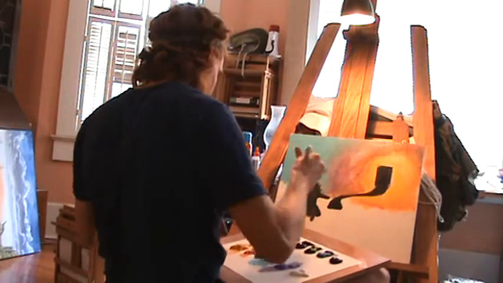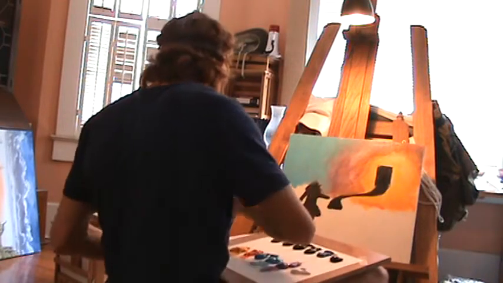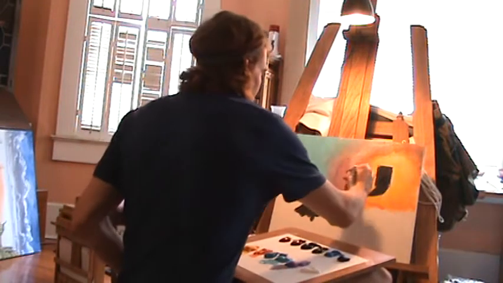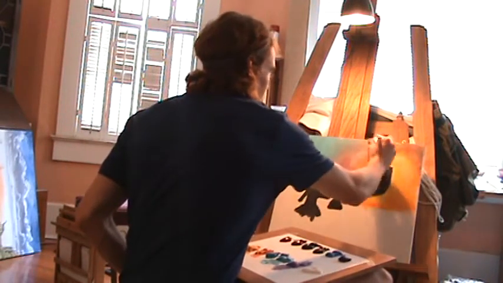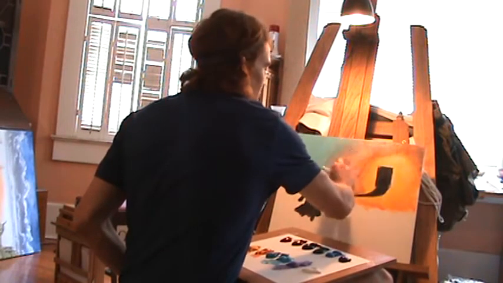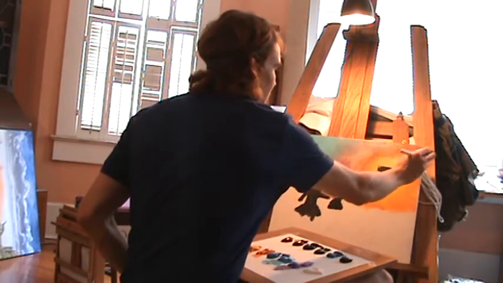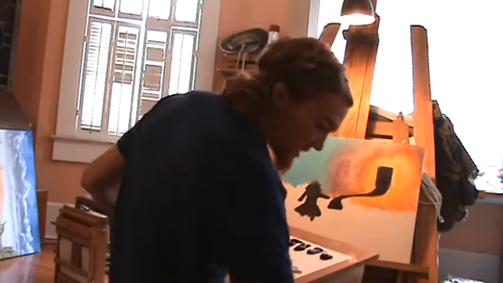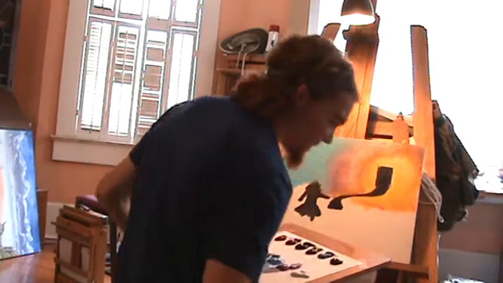Let me dry my brush a little better. And I'm going to come back in here, and I'm going to do a little bit of a better job. So you can kind of see how that works. Okay, now let's get right into the tree line.